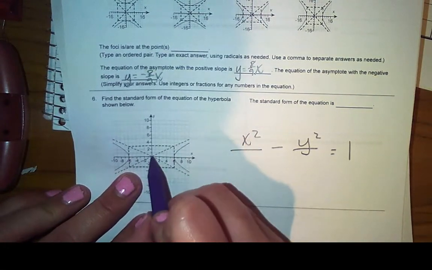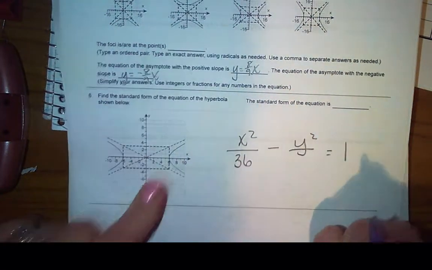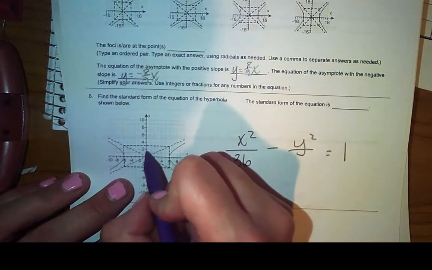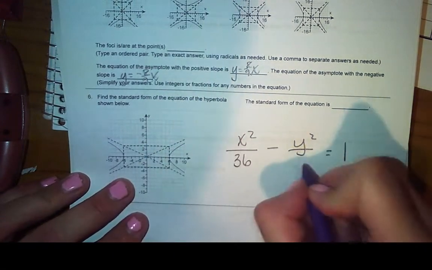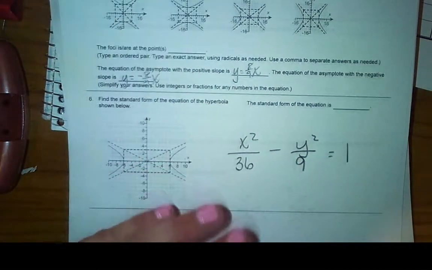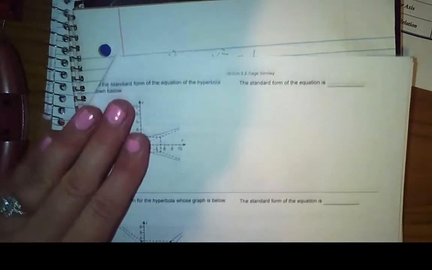I moved left and right 6, so square it. Okay, and now you can easily get this one, because I can go up and down 3, square it. And there you go. You're all done. Okay? Hang on. Wait a minute. Where did it go? All right. So that was just number 6. I didn't know if we had to find asymptotes or anything. All right, so here we go.